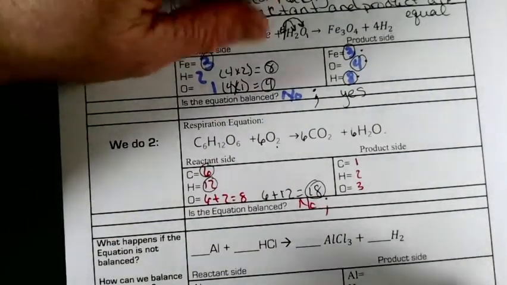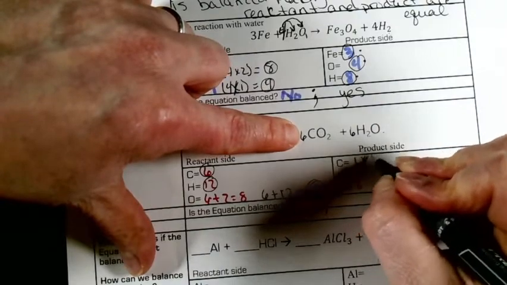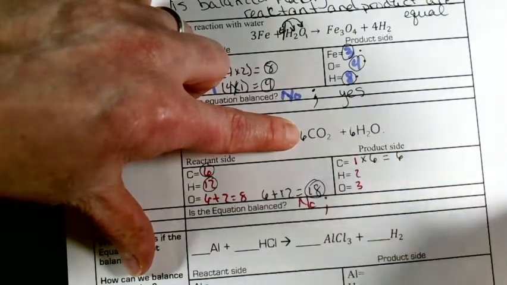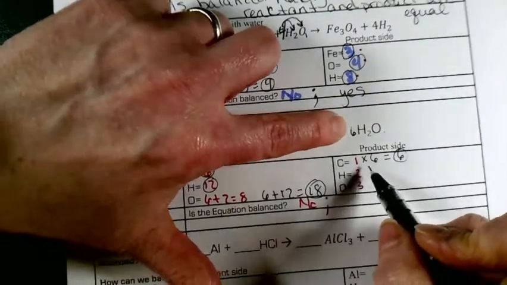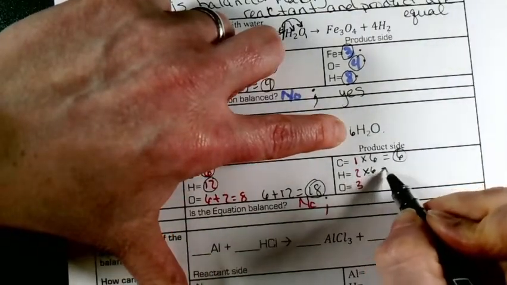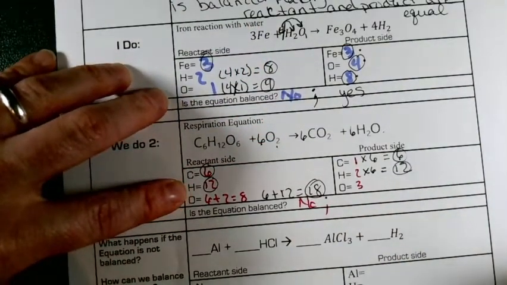Let's go back to my product side. If I go 1 times 6, that's 6. Bingo for my carbons. My hydrogens, 2 times 6 is 12. Bingo on my hydrogens.